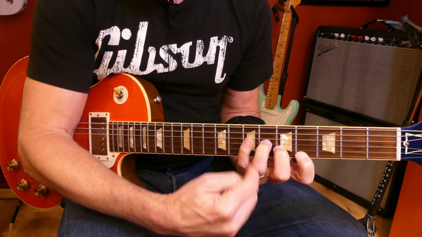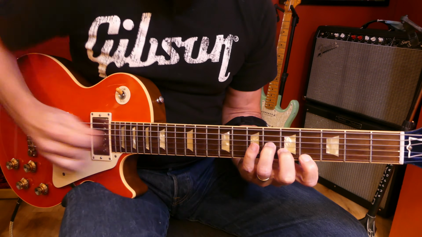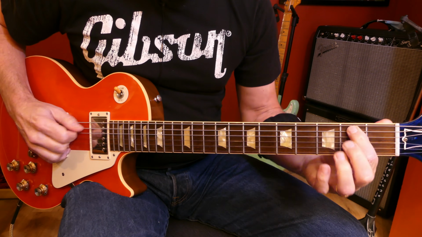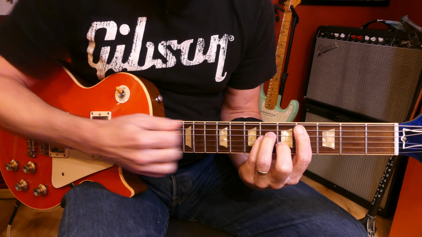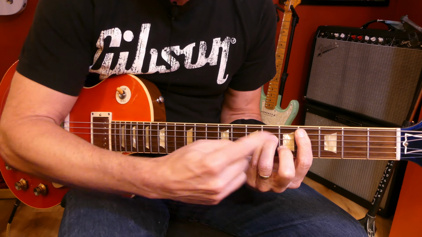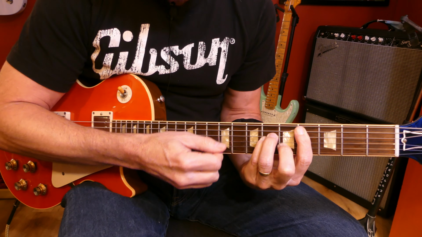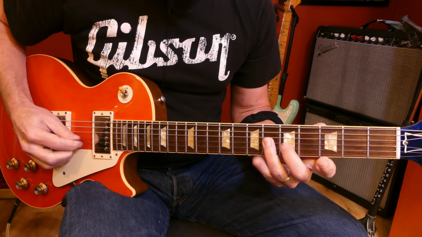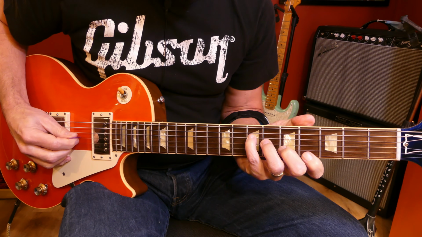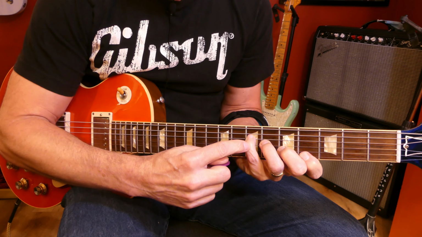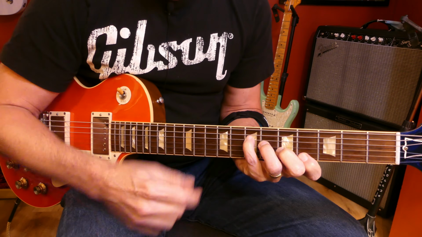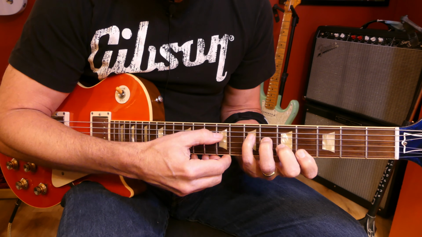If you don't recognize this as a C sharp minor, there is one here, A, B, C sharp minor. Here's our big old bar chord, the top 3 strings. It's an A with a C sharp minor chord, right? C sharp minor with an A in the bass.